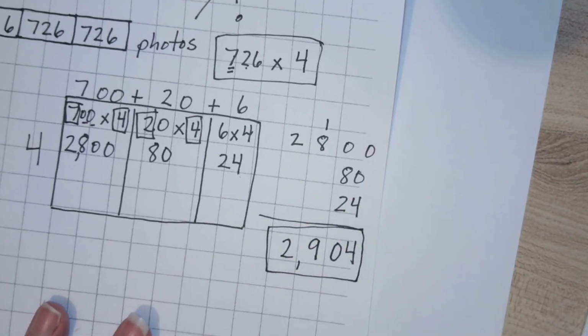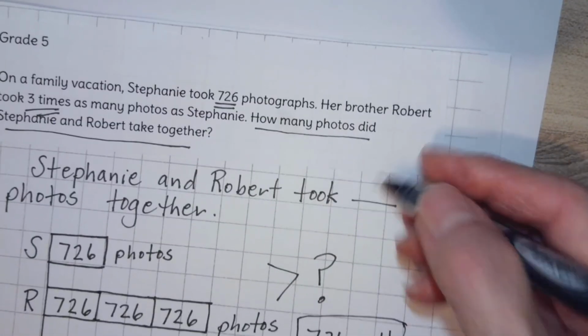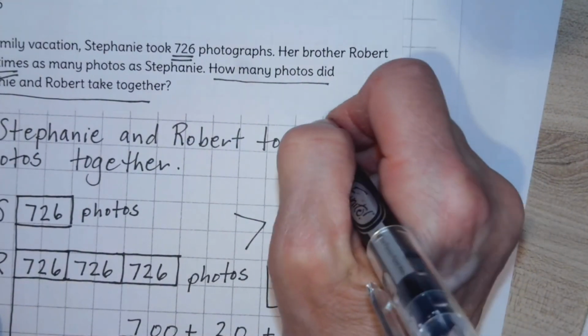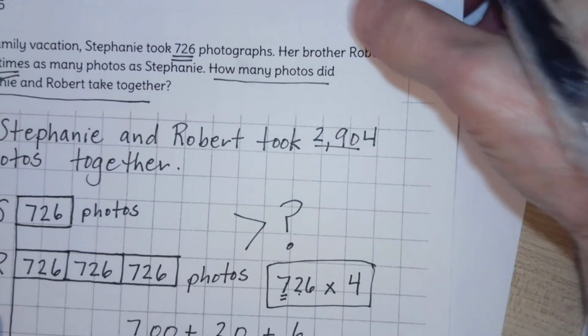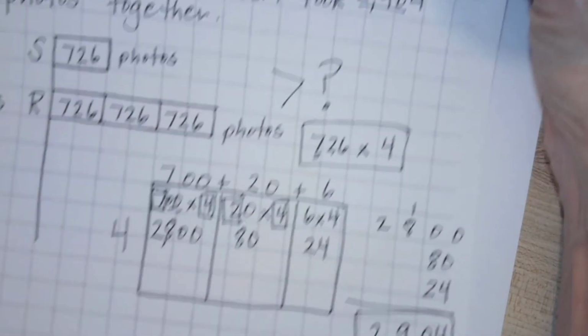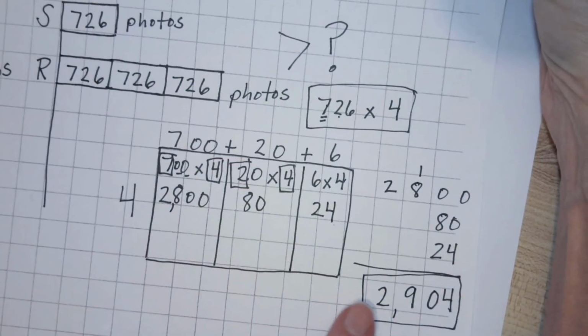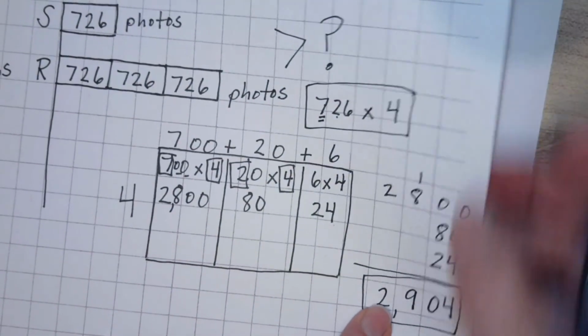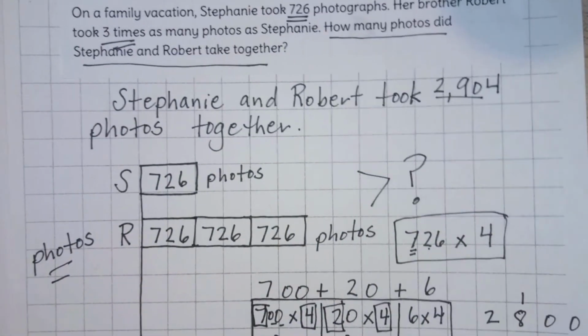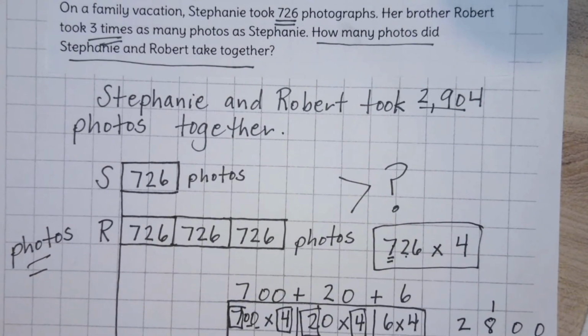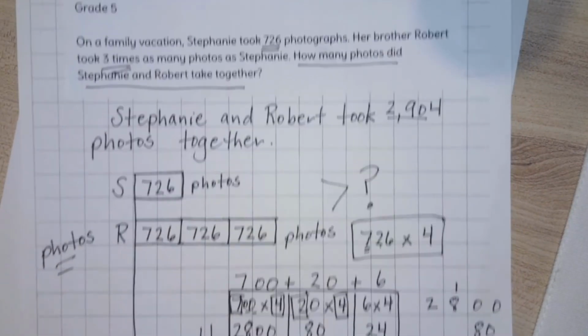So let me go back to my answer statement. Stephanie and Robert took 2,904 photos together. Okay, and I always double check to make sure I wrote my answer properly, 2,904, and I did, so I am done with that problem.